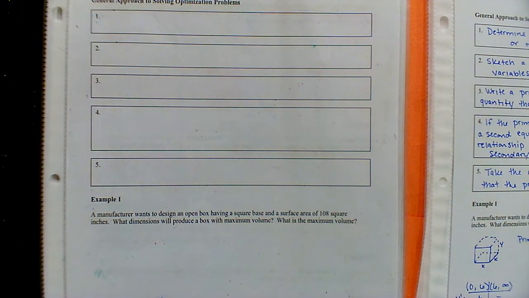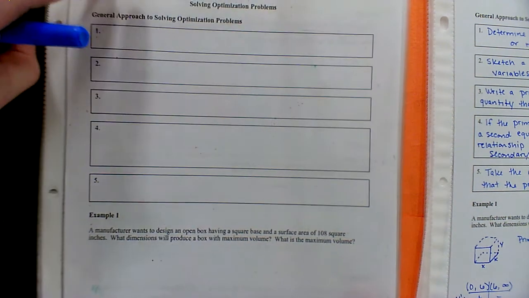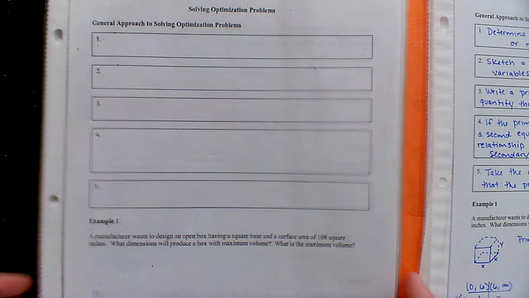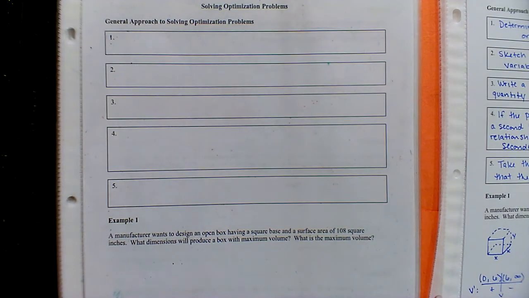Alrighty, so what we're going to be doing today is what's called optimization problems. First, we're going to go through 5 steps that you should at least consider while doing these problems. And then we're going to go through multiple examples today. But really, just to get an idea of what we're doing with optimization, you're going to have numerous examples, but it's something like optimizing volume or optimizing surface area.